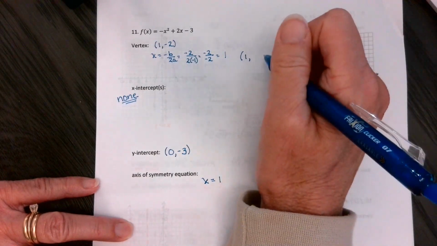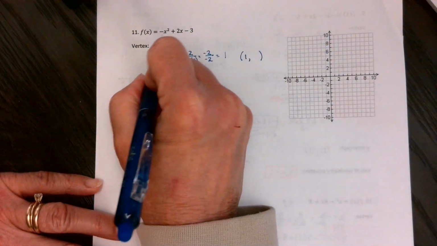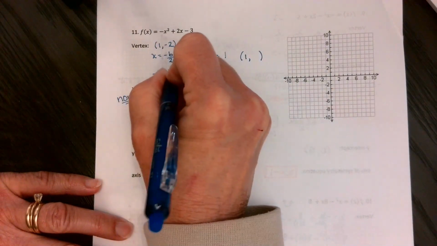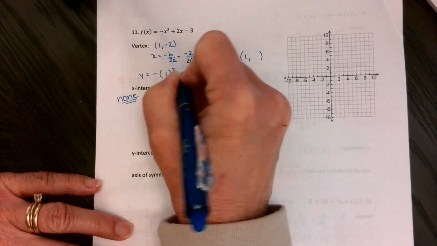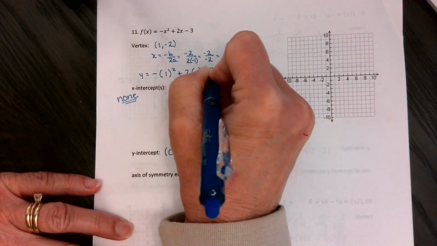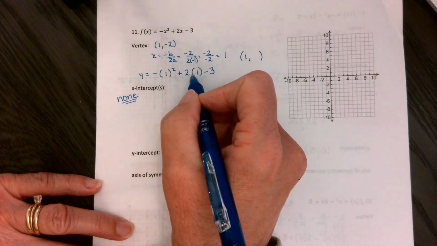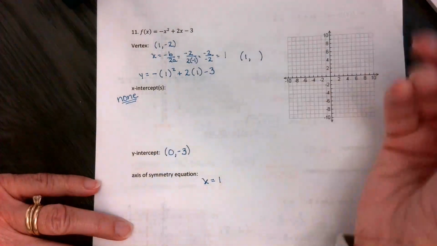Now, anytime we know the x value, to find the y value, you plug it in. Negative 1 squared plus 2 times 1 minus 3. Negative 1 plus 2 gives me 1, minus 3 gives me a negative 2.